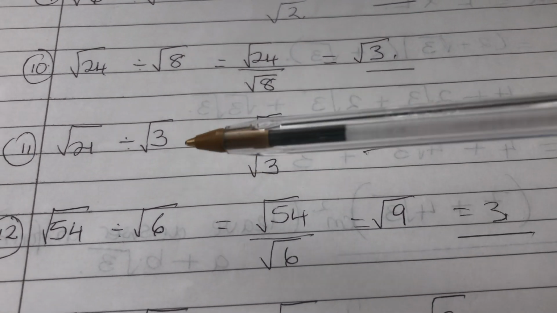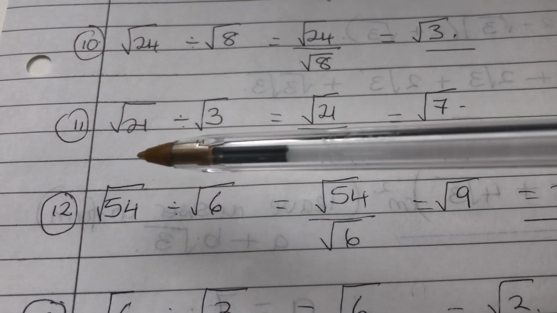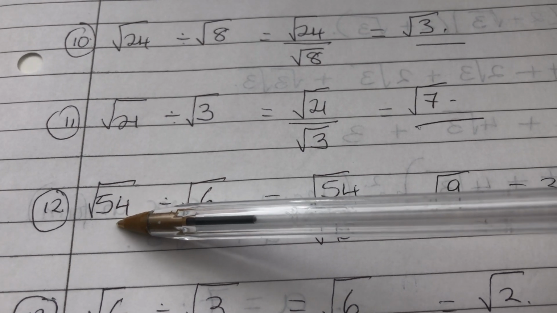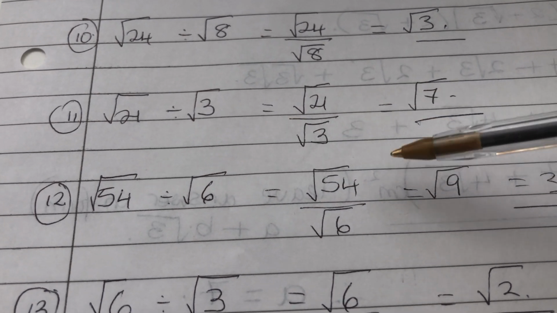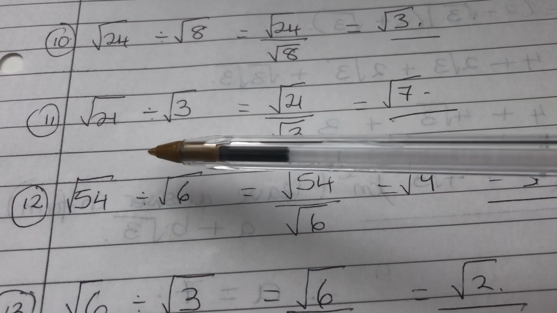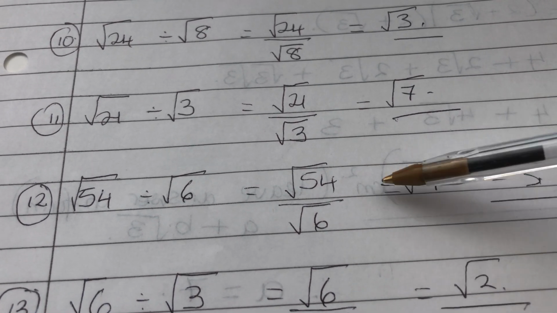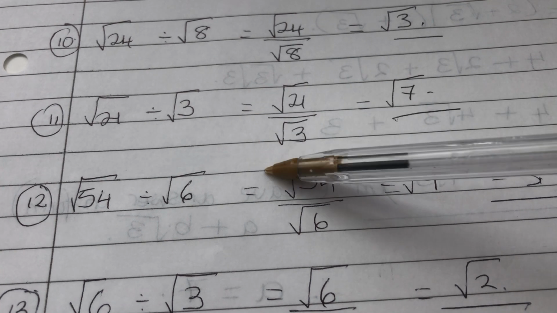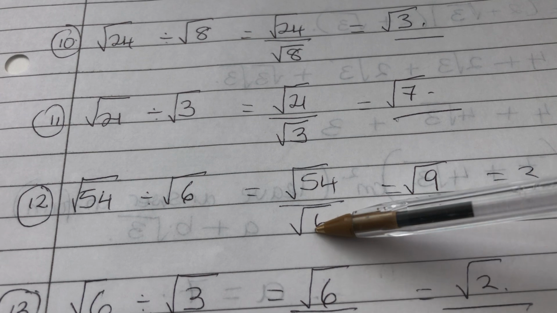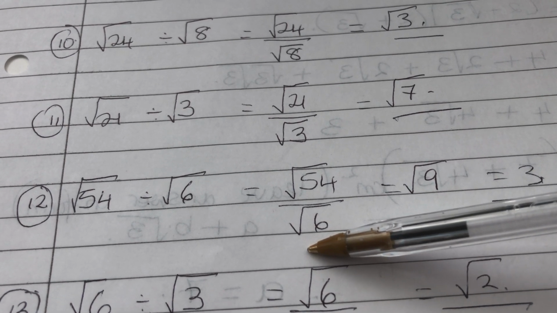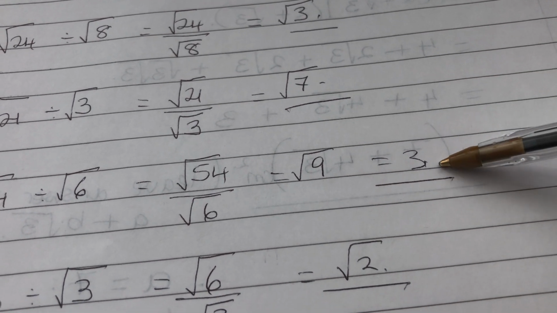Here, root 27 divided by root 6. If I do 27 times 2, I can't take care of that. But I know that 9 times 6 will be 54. So I'll do root 9 times root 6. Immediately I do that, root 6 in the numerator can take care of the root 6 in the denominator. And then I have root 9. Root 9 is 3.